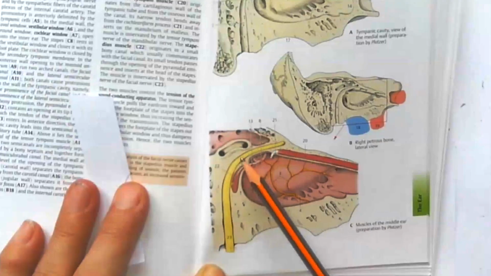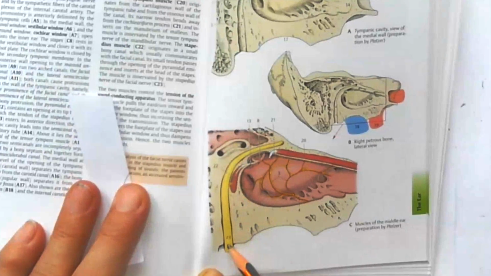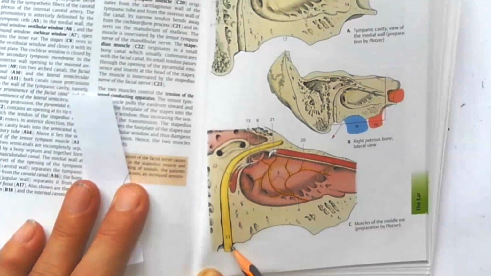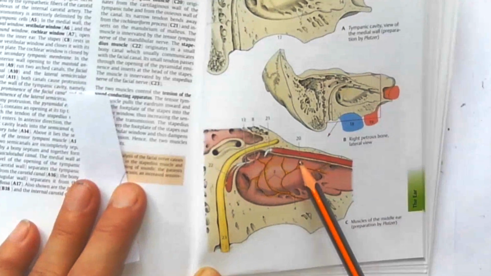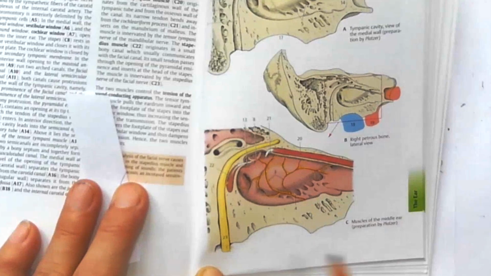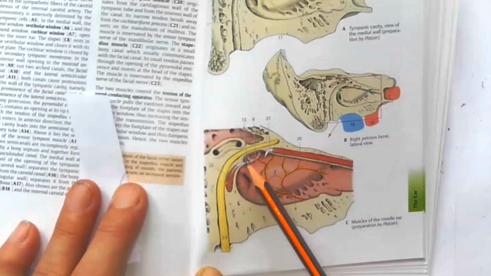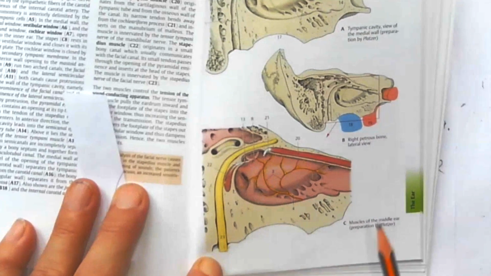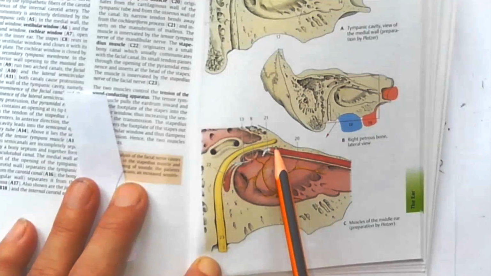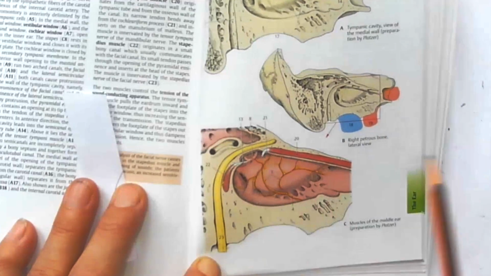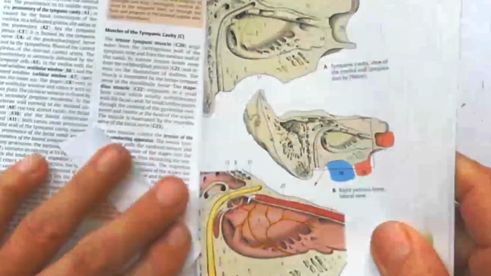You see facial nerve descending in the facial canal, leaving the canal in the stylomastoid foramen between the styloid process and mastoid. Here we are in the middle ear cavity again, and then you see the stapedius attached to stapes, because stapes is, as we have seen in one of the first diagrams, pushed into the internal ear, so it must be pulled back again. And this one is the tensor tympani attached to the tympanum.